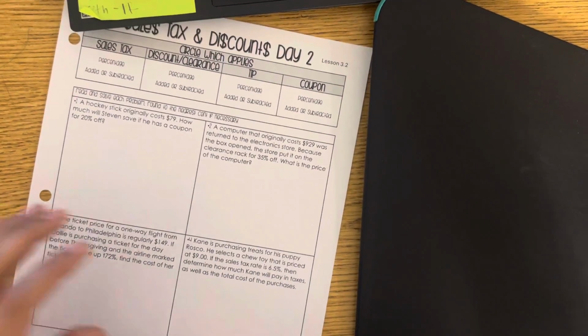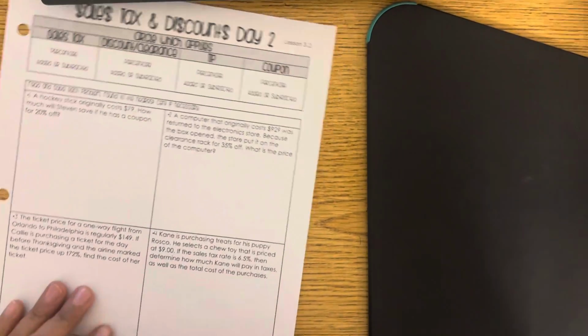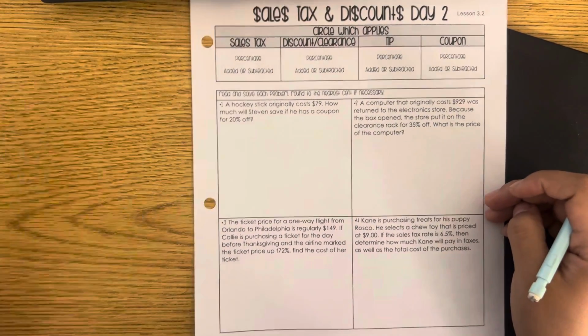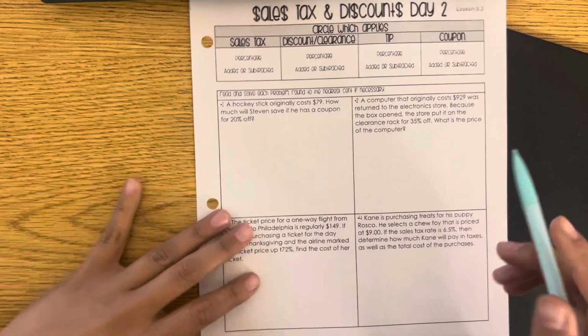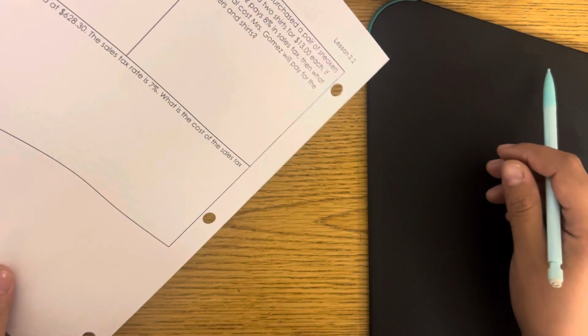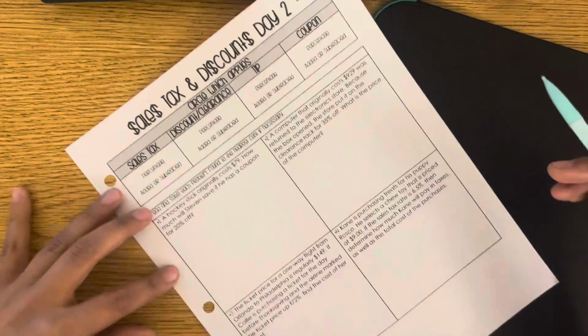Okay, so this is day 2 of sales tax and discount. So let's cover a few things. Remember, anytime you see a percent, we got to move the decimal place over twice. Anytime you see 99s within the questions, then we're going to round, which happens occasionally. And then let's talk about the differences.